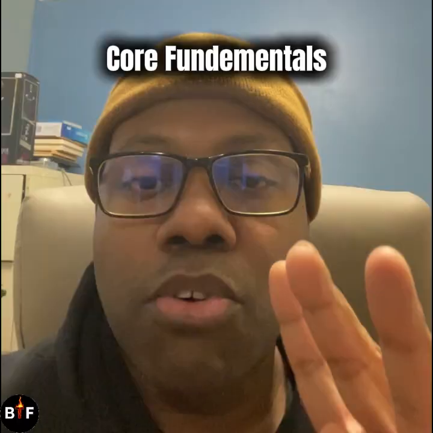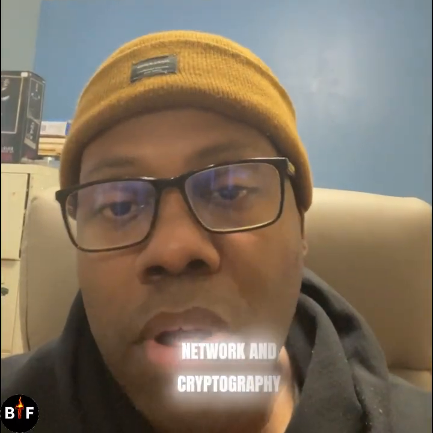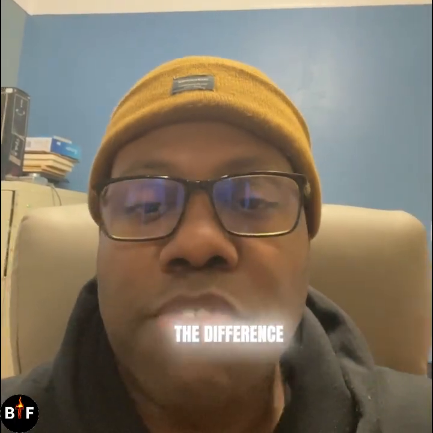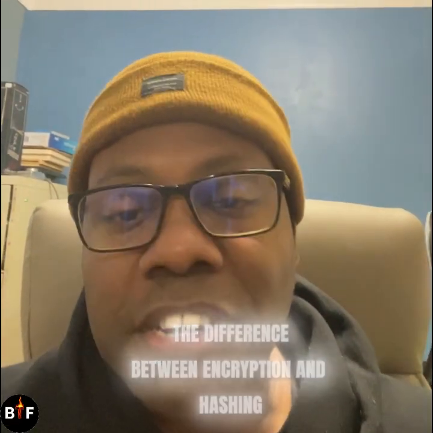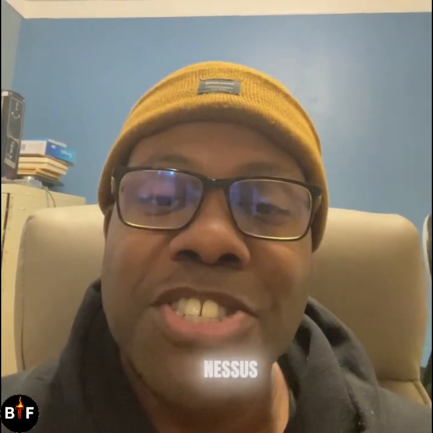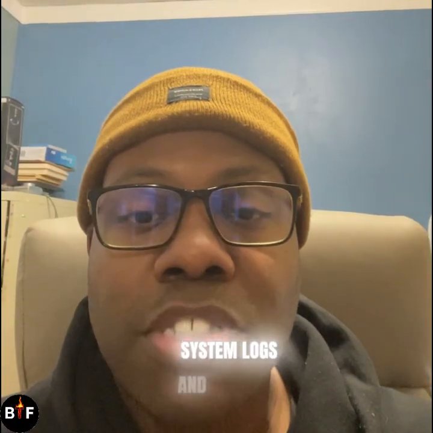So for skill number four, Windows logs, networking, and crypto. Some of the gotcha questions were basic fundamentals. Can you name the main types of Windows logs, or what's the difference between encryption and hashing? They talked about nslookup, dig, ports, Linux commands. They basically wanted to see that fundamentals still matter, right? So you don't have to be perfect, but you should be comfortable with event security, system logs, and Windows.